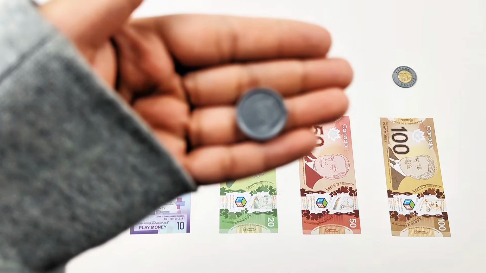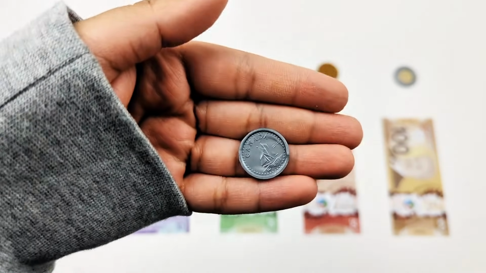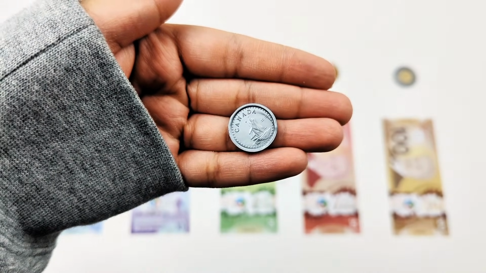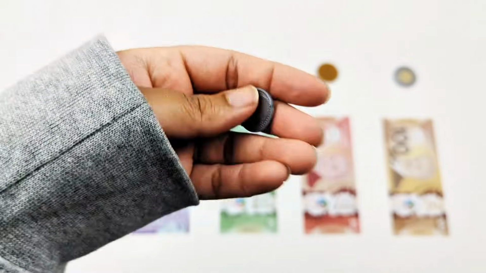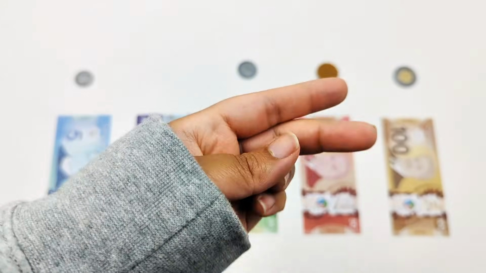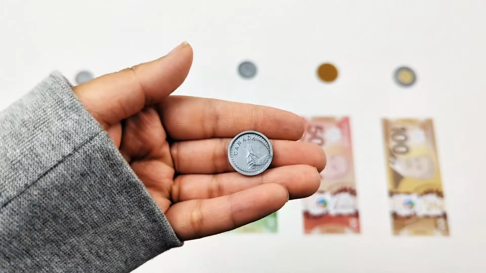This coin is called a dime. It is 10 cents. On it, you can see the Blue Nose, which is a famous Canadian racing ship. Front and back. Dime, 10 cents.